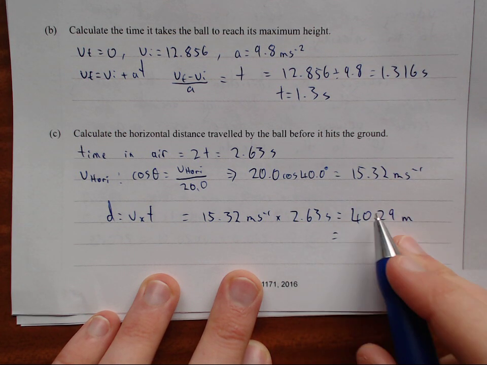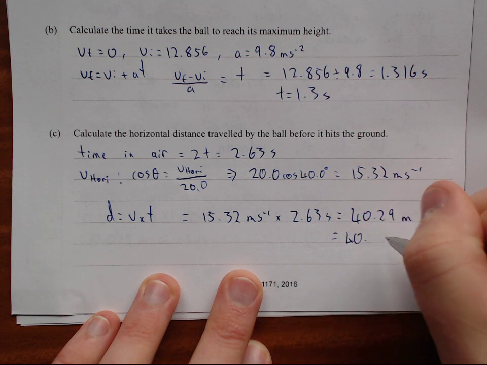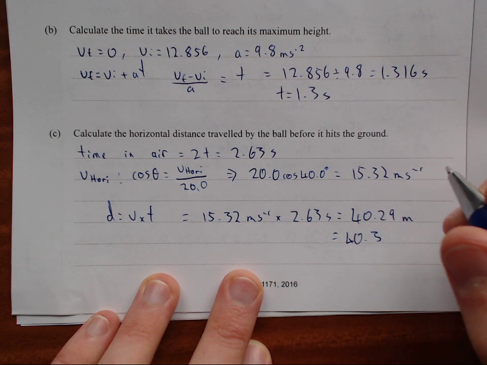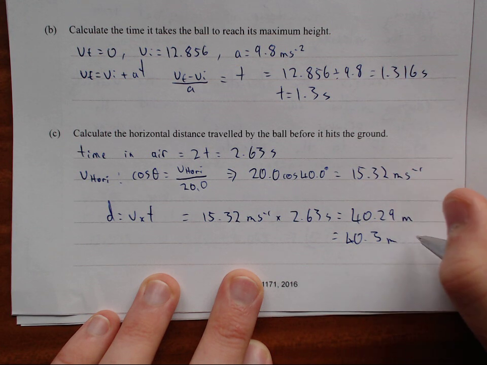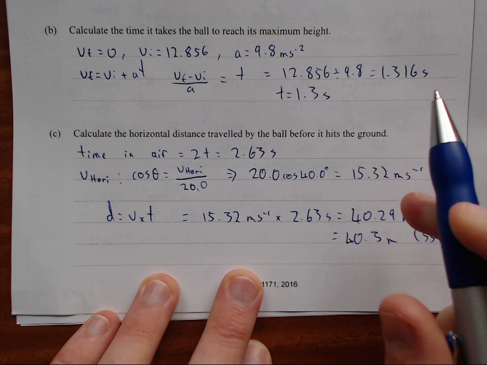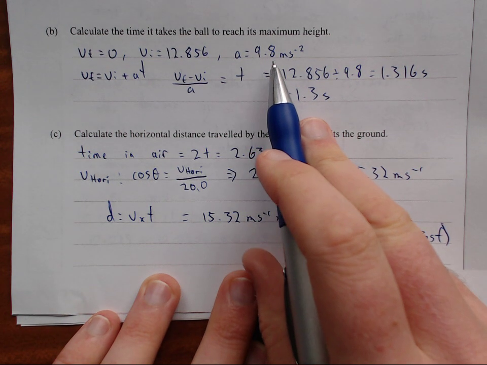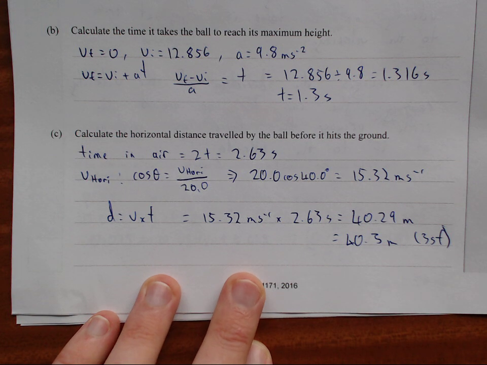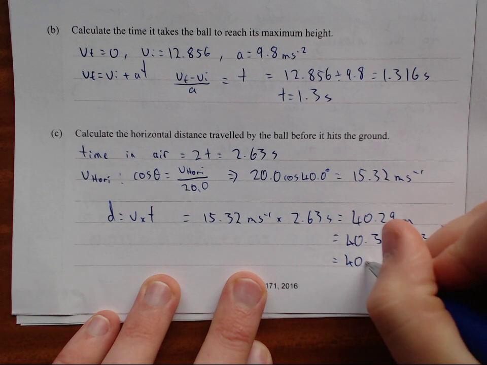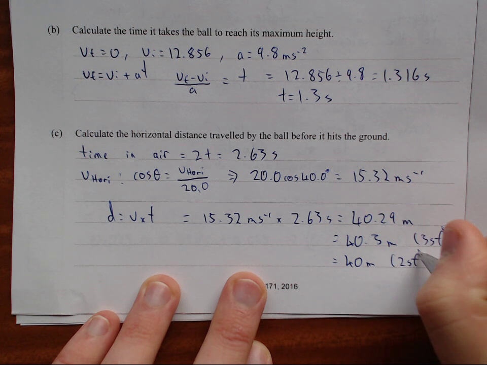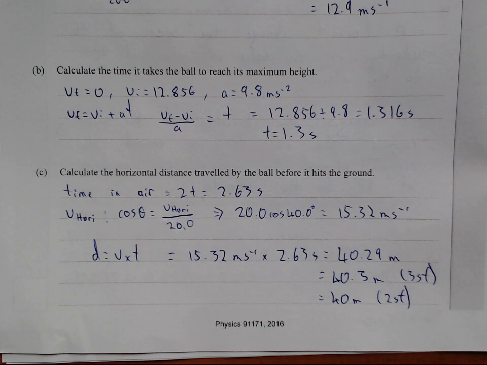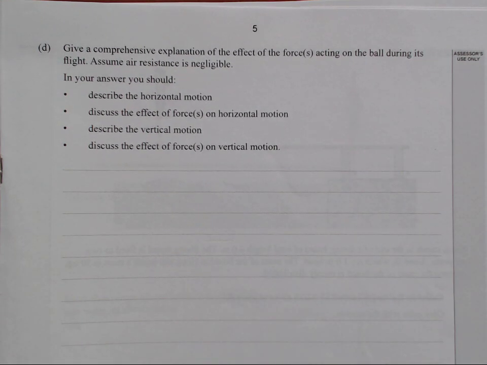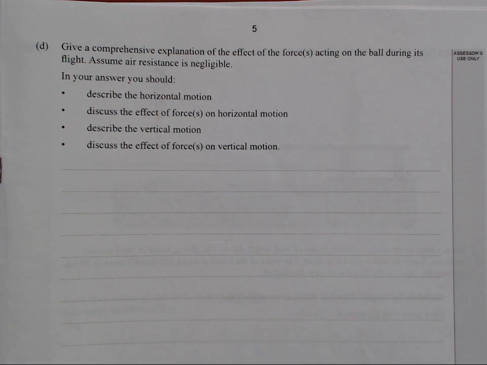So we round this to 3SF to begin with, 40.3, which is in the middle of what they had. They had 40.2 or 40.4 meters. And then 3SF, but really because we use 9.8, which is only 2SF, that uncertainty comes all the way through the equation. So the most accurate we could ever be can only be 2SF, so it should really be 40 meters to 2SF, and that usually sticks with the standard of level 2, only using 2 significant figures with all their exams.